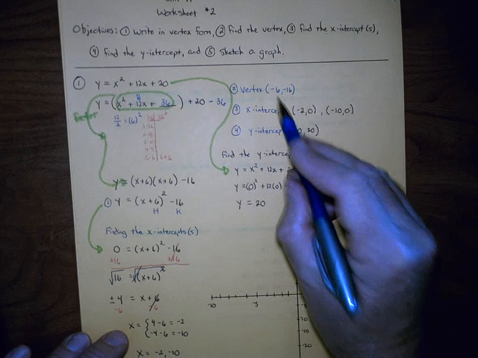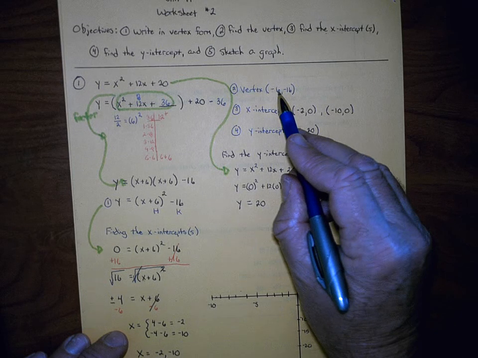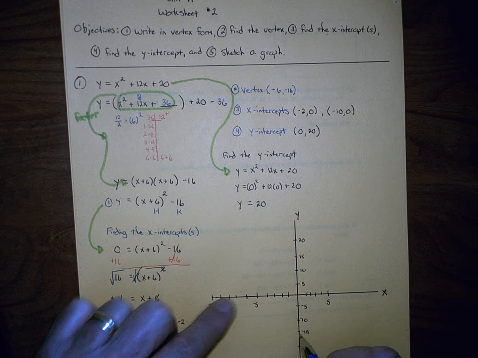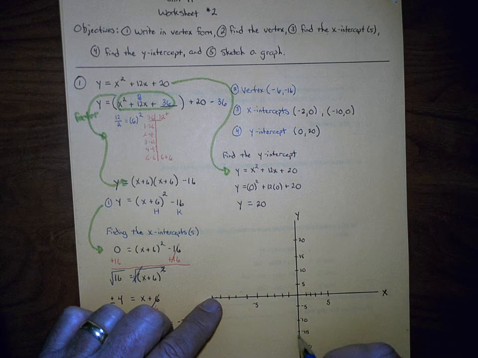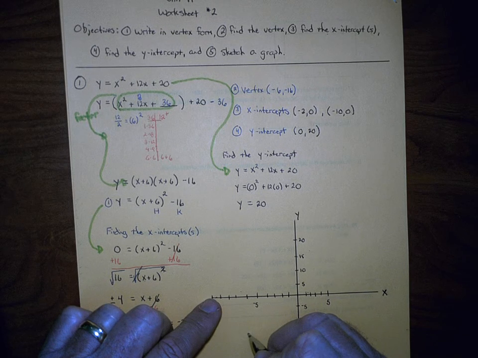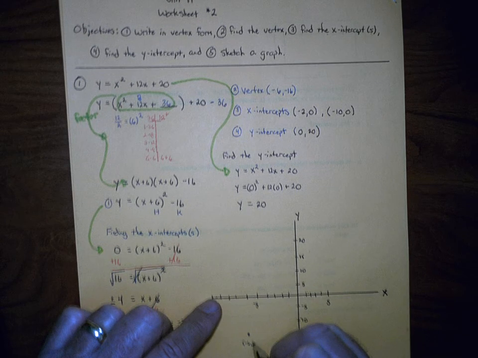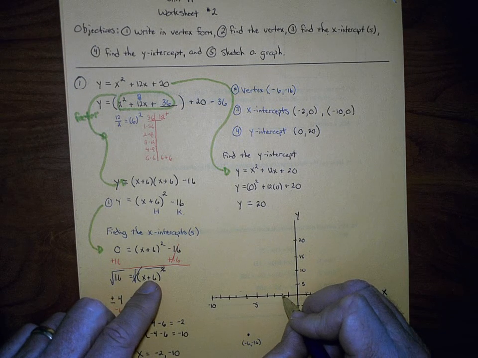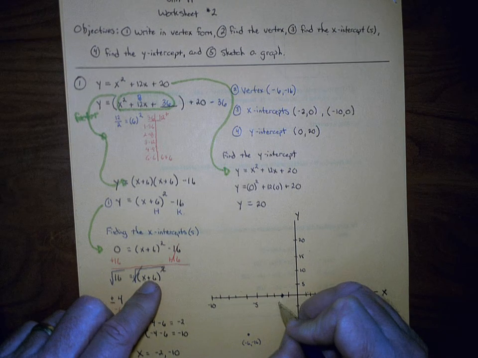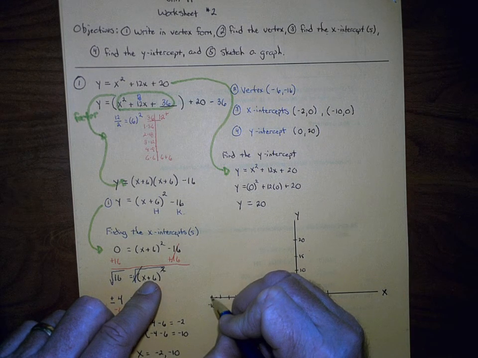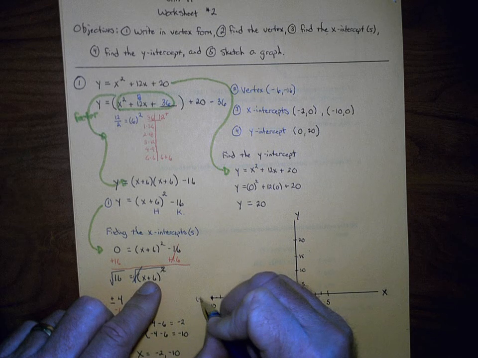So the first point I'm going to plot is the vertex, the point (-6, -16). So left 6 down to about where 16 is. And if we were doing this on graph paper, this would be way more accurate, but I'm just guessing. So there's your vertex, (-6, -16). Then you're going to plot the two x-intercepts, (-2, 0) right there, and (-10, 0). So there's your other x-intercept.